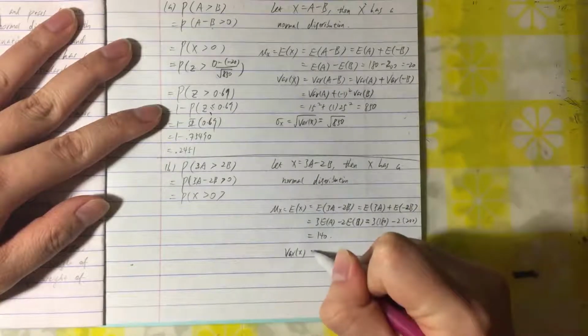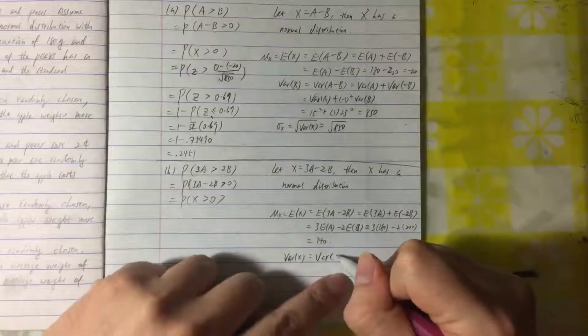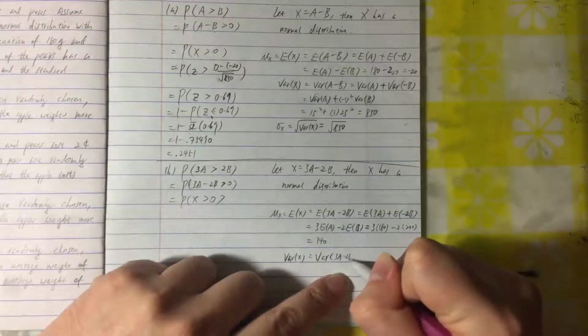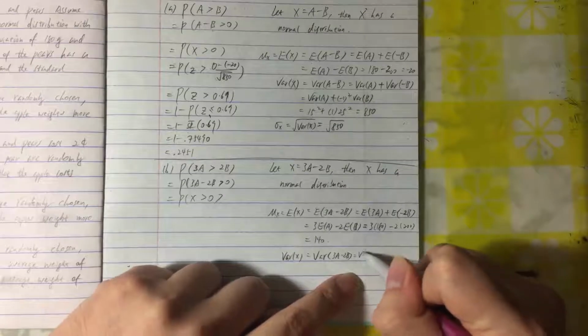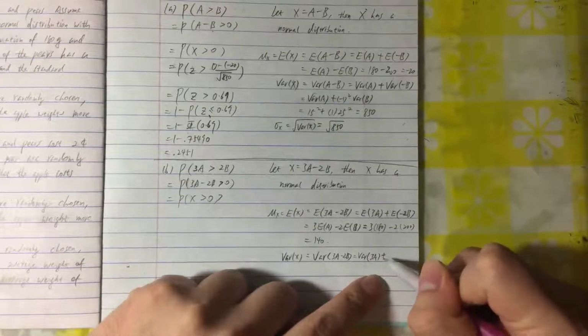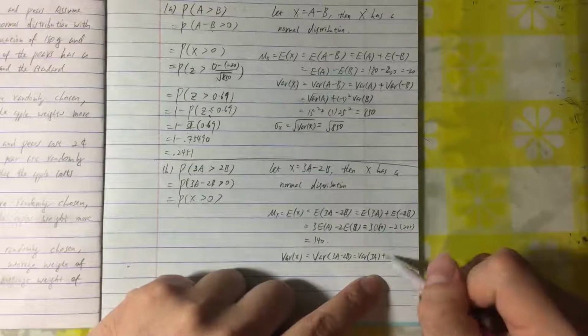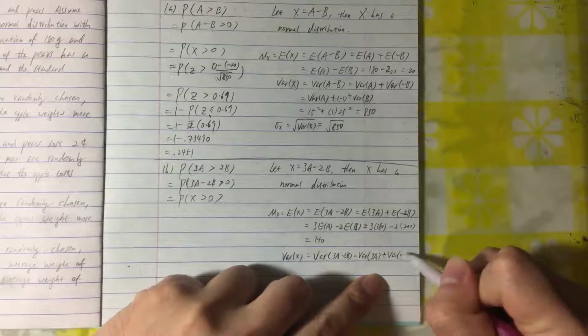Variance of X is the variance of 3A minus 2B. That can be rewritten as the variance of 3A plus the variance of negative 2B. It must be addition here. When we separate variance, we must put addition in the middle.